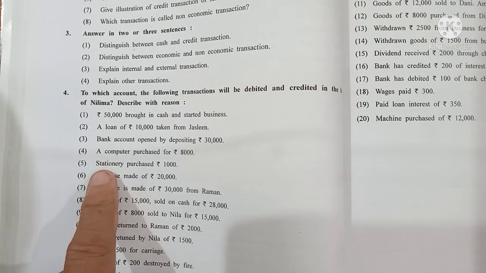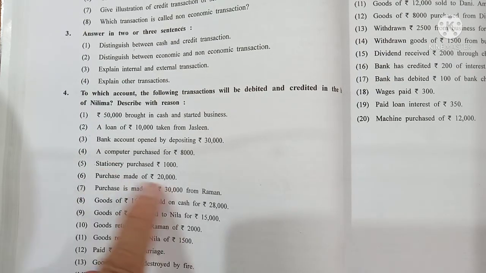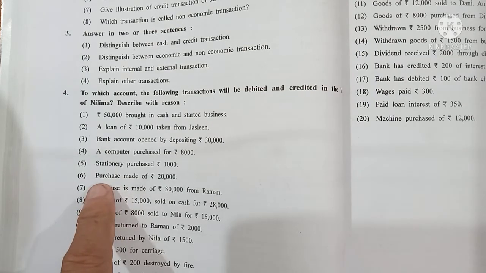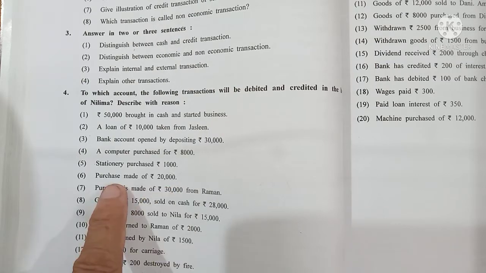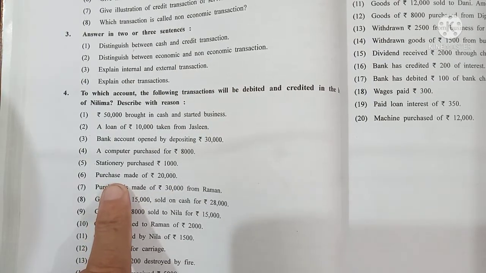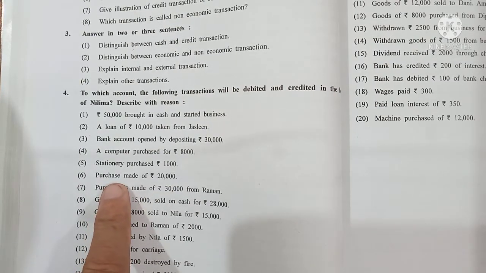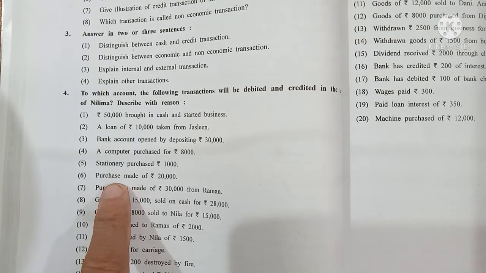Cash, real, credit goes out. Number 6, purchase made of rupees 20,000. Cash transaction. One is goods account and another is cash account. Both are real. Goods, real, debit comes in. And cash account, that is also real, credit goes out.